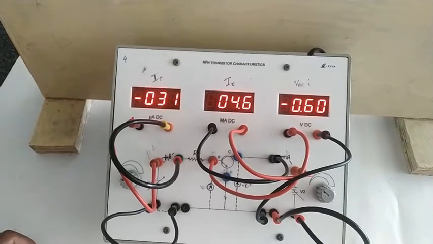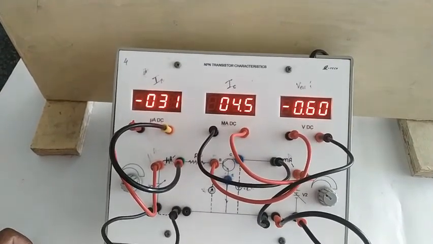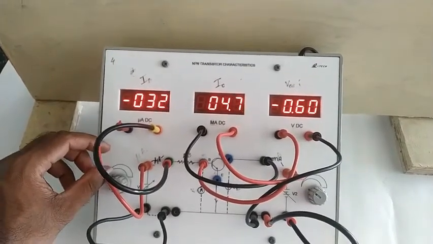Now it is showing 0.60 volts, 31 or 32 microamps of current.